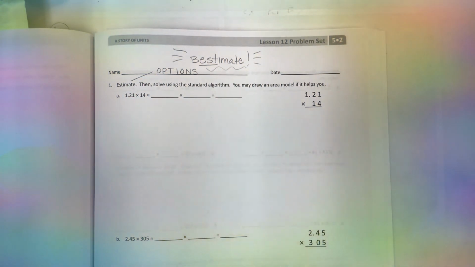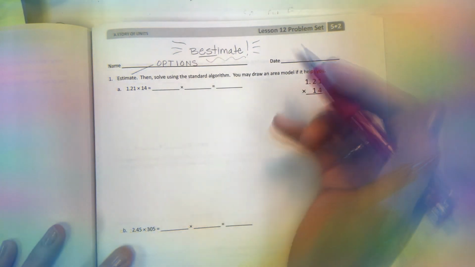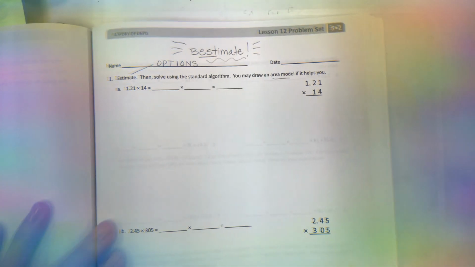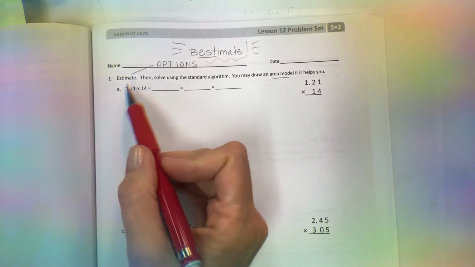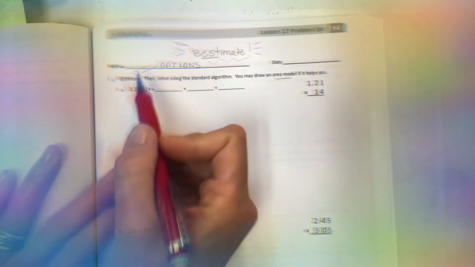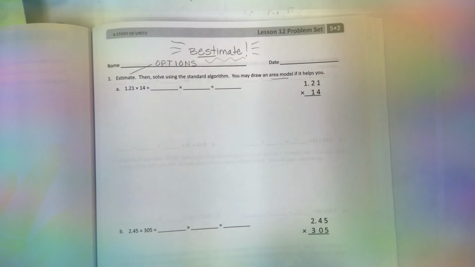And this one, I actually don't have notes for. It's using the standard algorithm. You can use the area model if it helps you, but I just kind of find it annoying at this point. And so today we're really going to be talking about these estimates. So the objective is to reason about the product of a whole number and a decimal with hundredths using place value understanding and estimation. So for estimation, the answer key always says answers may vary.